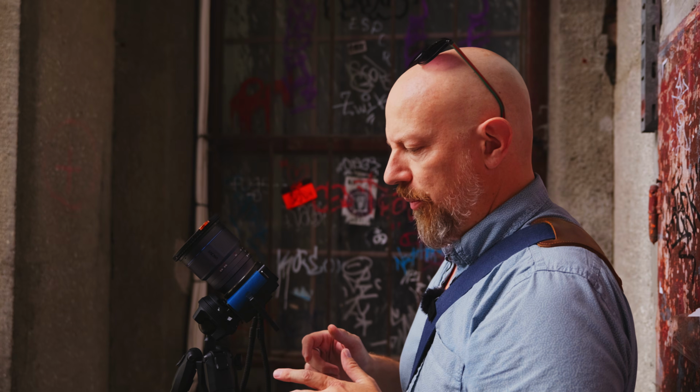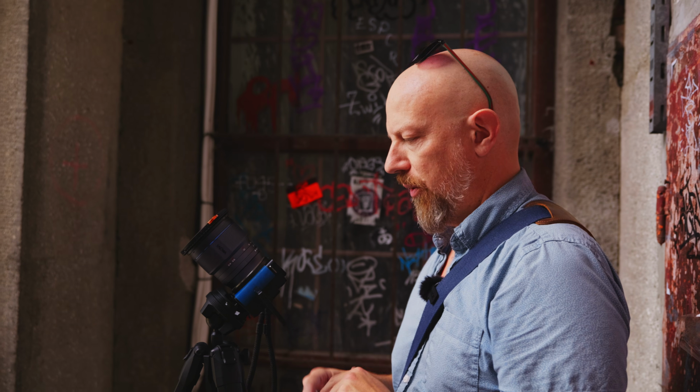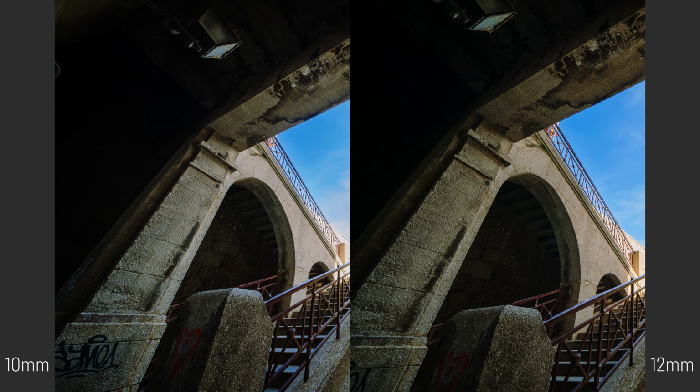We're back to the 12mm. You can see this photo here is now pointing upwards. We're getting this big jaunty angle, but now we're going to swap over to the 10mm and compare that. And now there's the shot with the 10mm lens, so a little bit wider, and you can compare the lines.